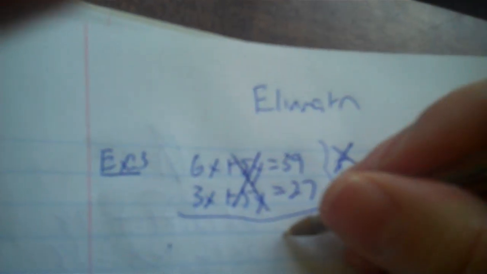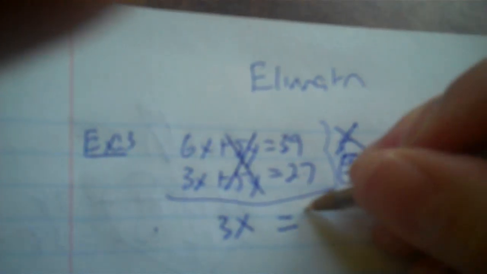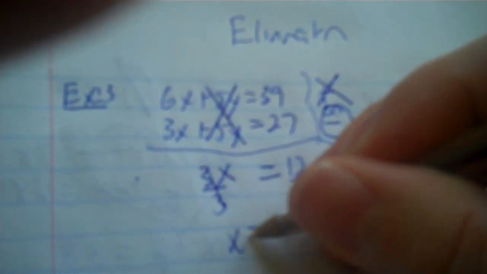Now if I add, 6 plus 3 is 9, 5 plus 5 is 10, so the plus won't work. Now minus them. Take 6 minus 3, that's 3. 5 minus 5, 0. Good. So I'm going to circle the minus, and those can eliminate. Now remember, you're minusing: 6 minus 3, that's 3x. 39 minus 27 is 12. And then you can divide and you get 4.